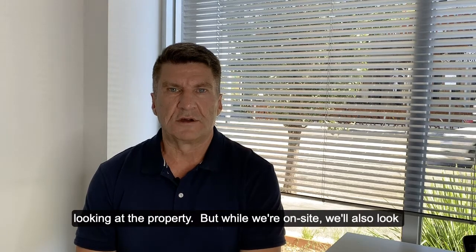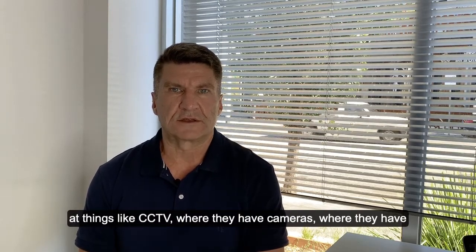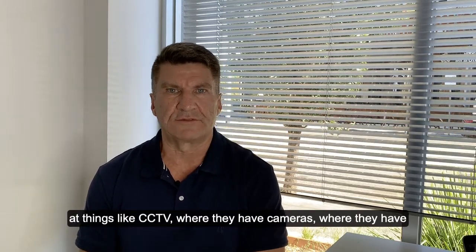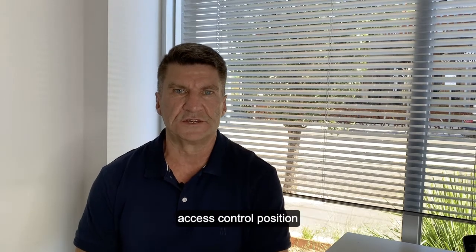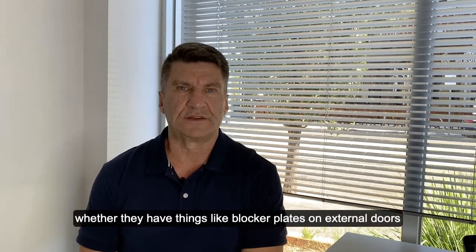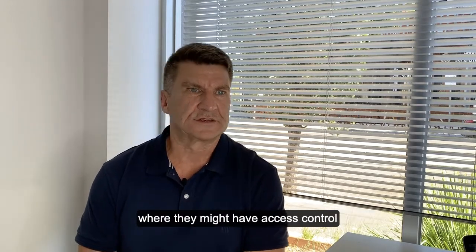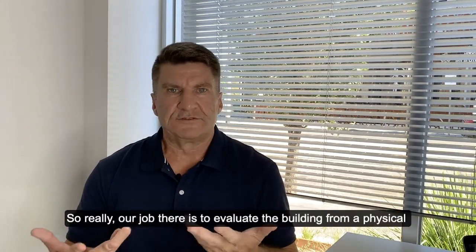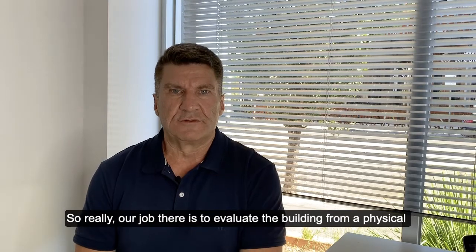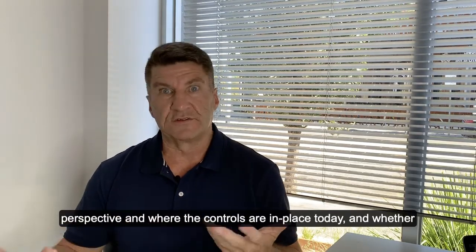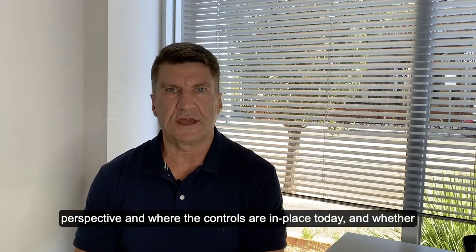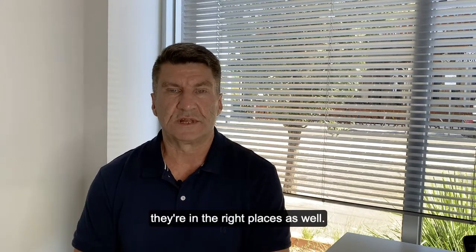But while we're on site, we'll also look at things like CCTV, where they have cameras, where they have access control positioned, whether they have things like blocker plates on external doors. So really, our job there is to evaluate the building from a physical perspective, where the controls are in place today, and whether they're in the right places as well.